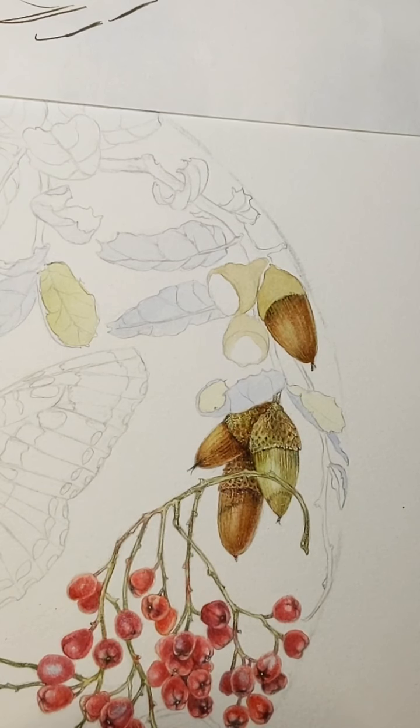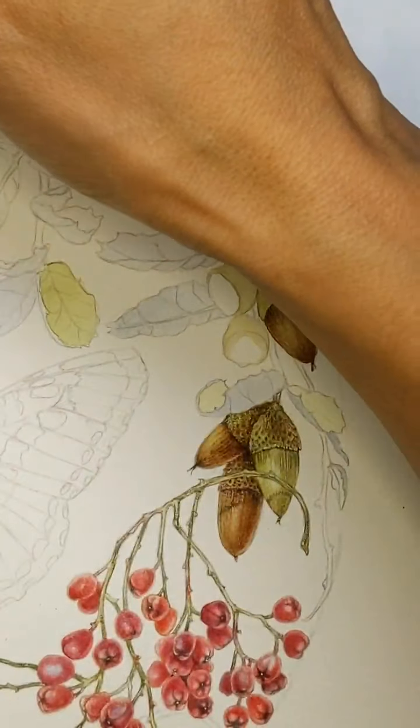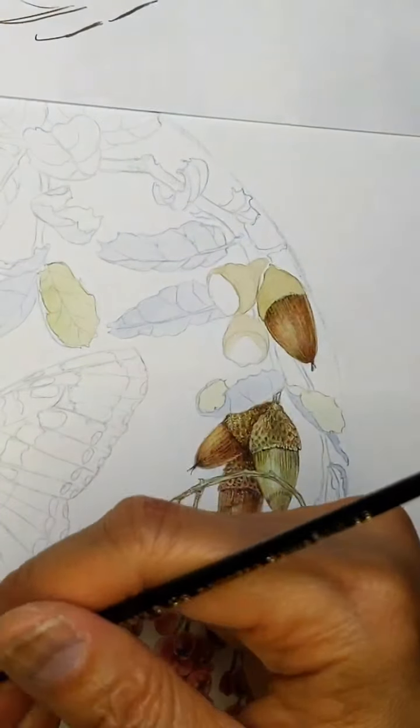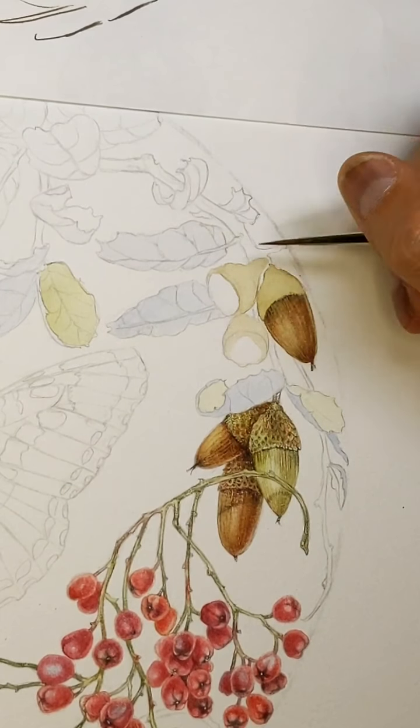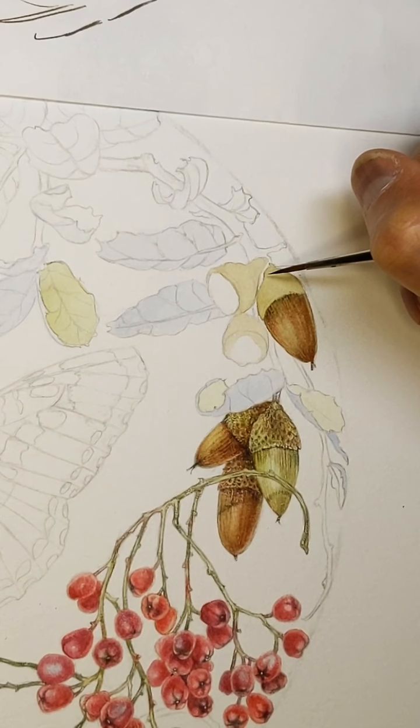Now the acorn cap has these little, they look like little scales on it. And in fact, when I started painting one of the other ones here, I was thinking, oh, this is kind of like painting mermaid scales.